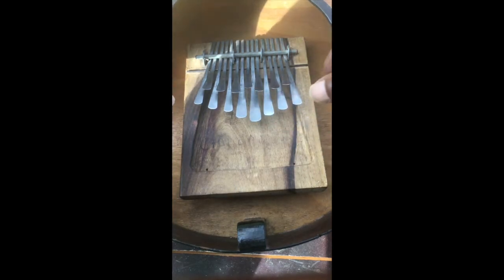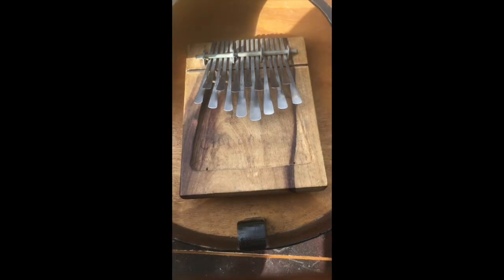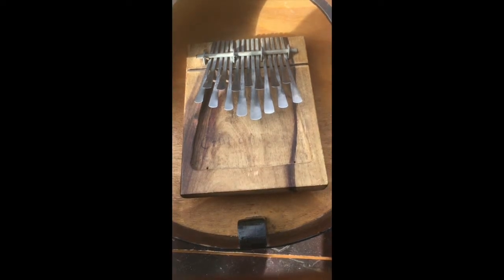So let's continue. The song we're going to do today is called Chigwindiri, which is a traditional song from Zimbabwe. The description and the meaning of the song will be highlighted in the description section below.